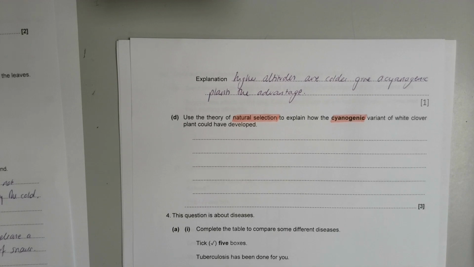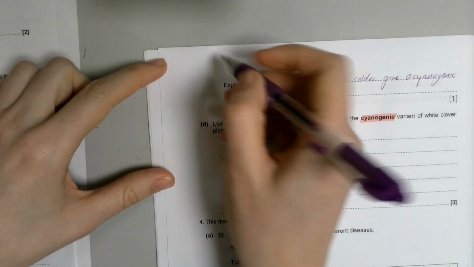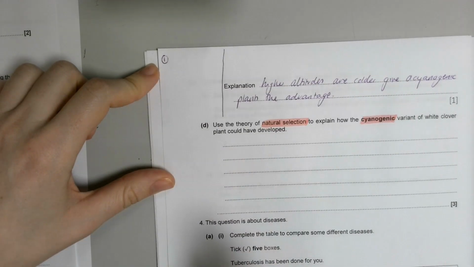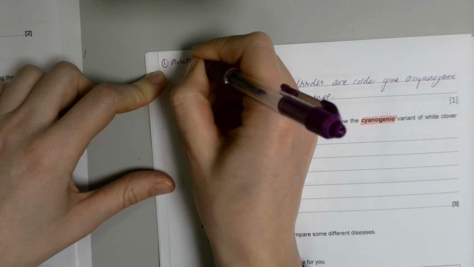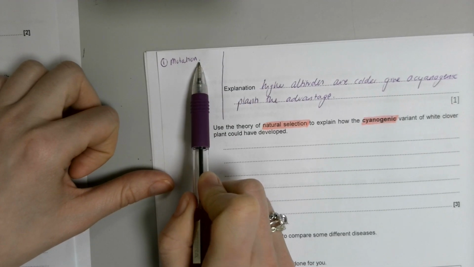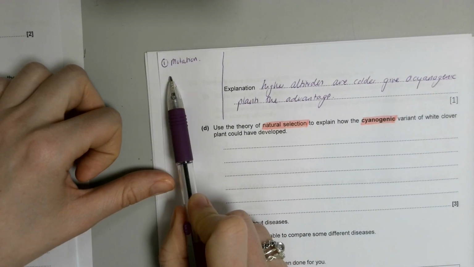Okay, so all questions that you get given with natural selection, you need to follow a simple format. Okay, and I'm going to just do it over here. So you're going to answer it first. Always start with mutation. Mutations give variation within a population, and the variation means that different individuals are going to have the advantage.